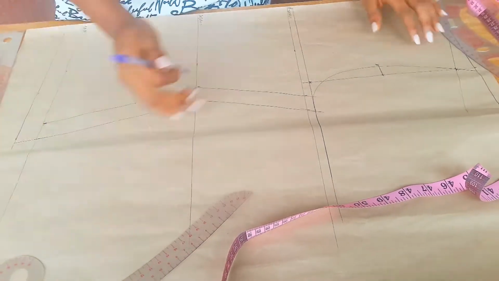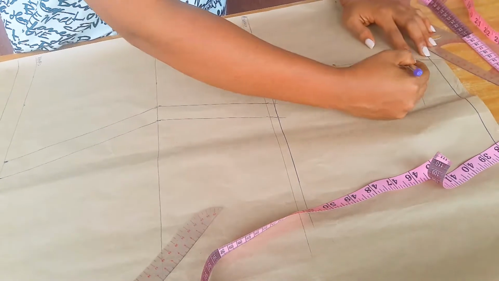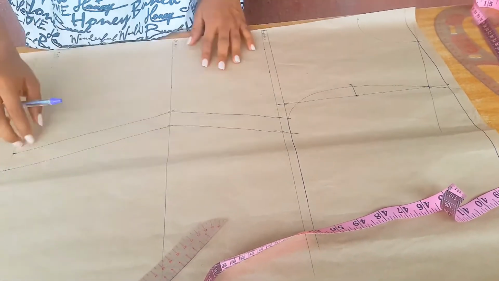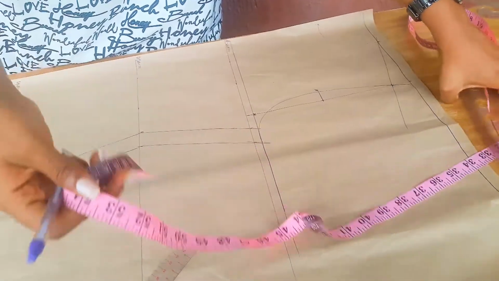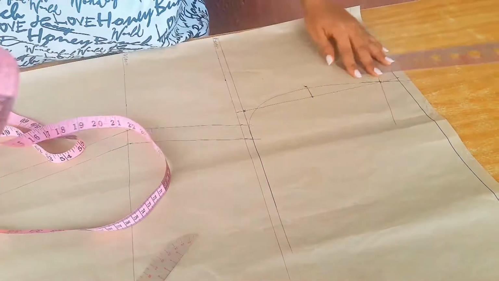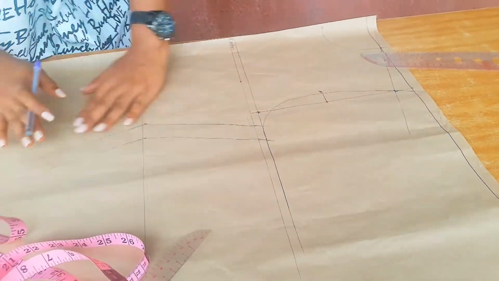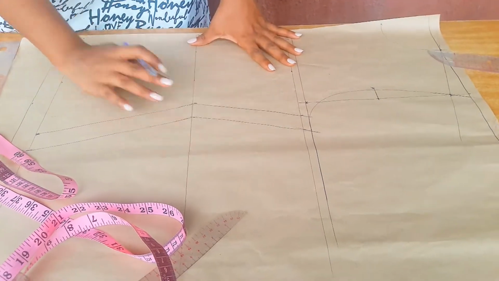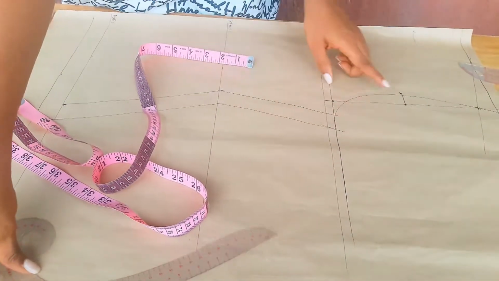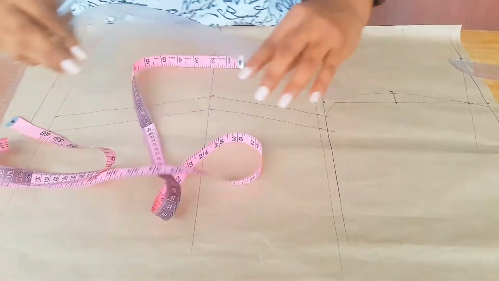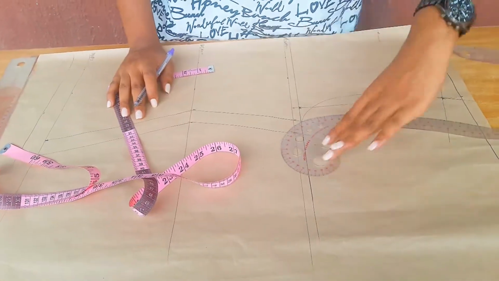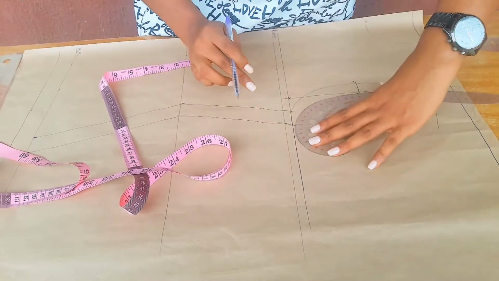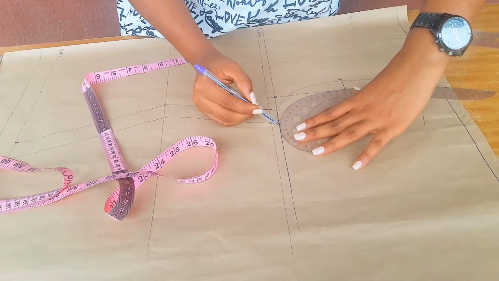Our pattern is almost ready. Now we need the back armhole and we need the back neckline as well. So for the back armhole, all you have to do is to connect the chest line to the 1 inch you came in initially at the midpoint of the armhole.